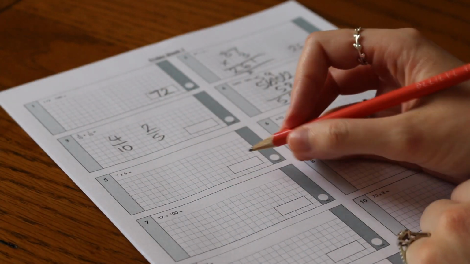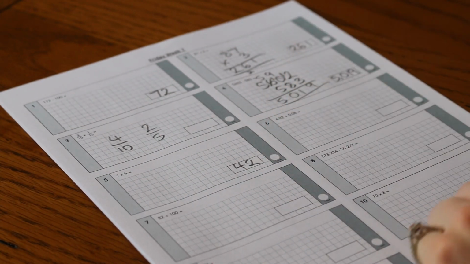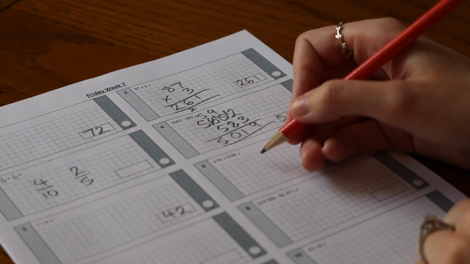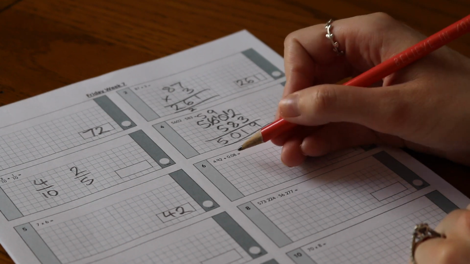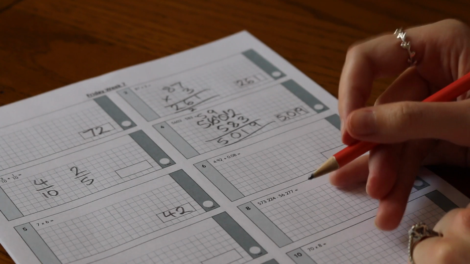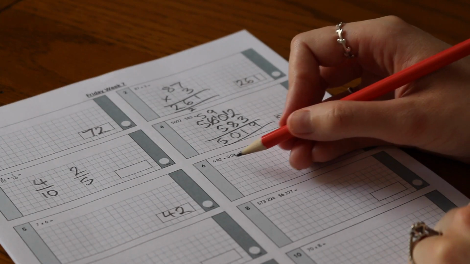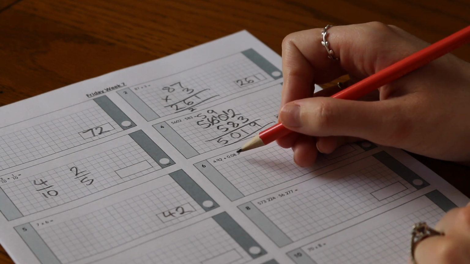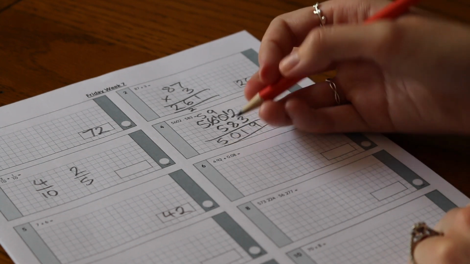Number 5, 7 times 6 is 42. Number 6, 4.92 add 0.08. Now straight away I can see a number bond, 2 and 8, which equals 10. So 4.92 add 0.08 would take us up to 5.